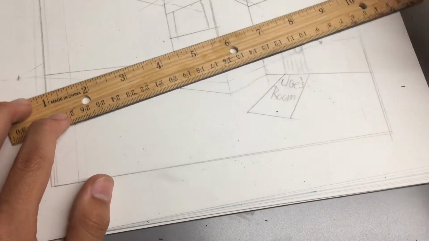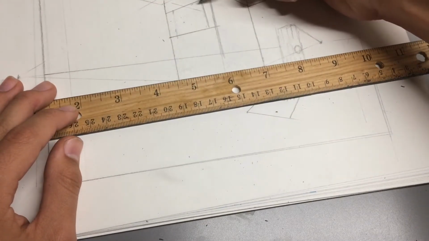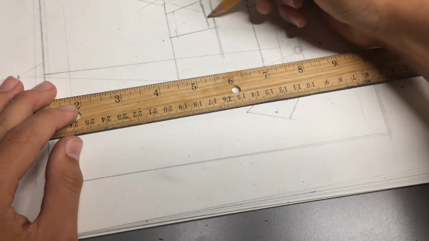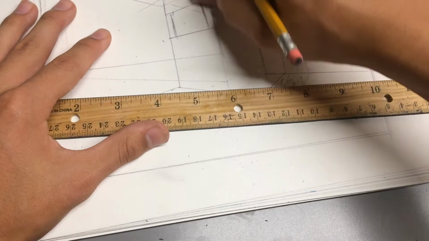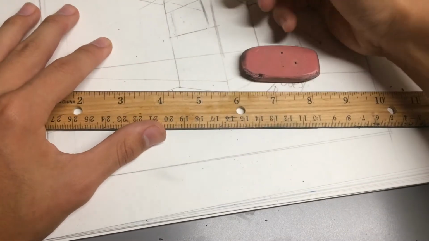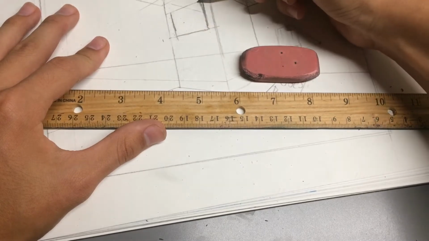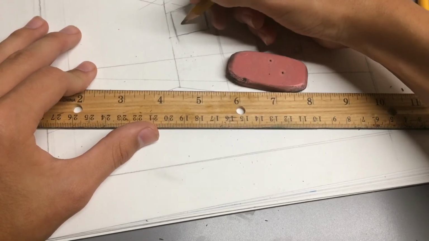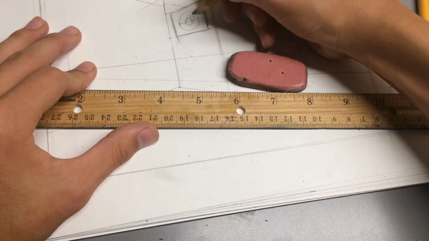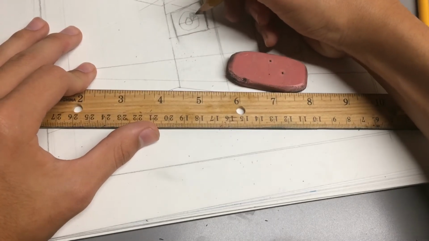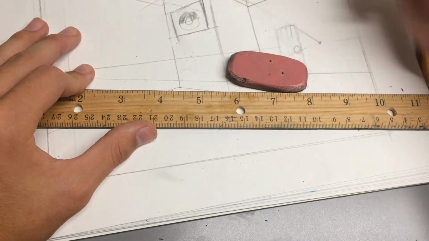Now I'm just going to erase the edges of it. You should have something like that. Then you can put what you want in it, or you can leave it blank. I'm going to put a Pokeball in there. And we're about halfway done, or a little over that, really.